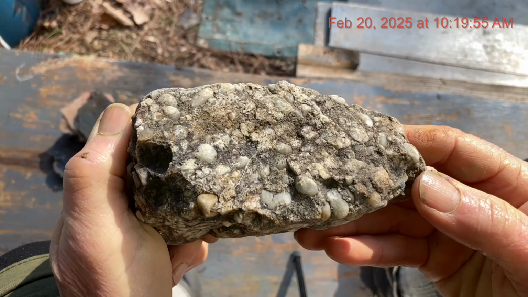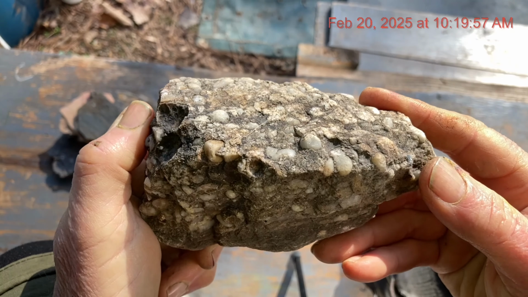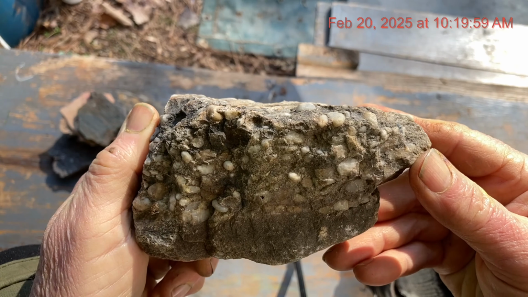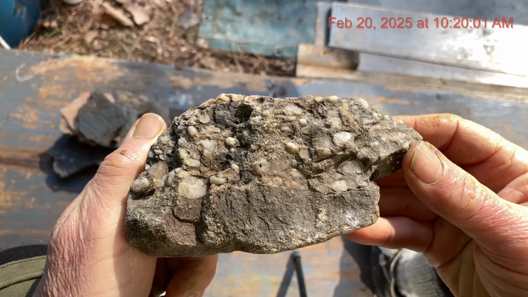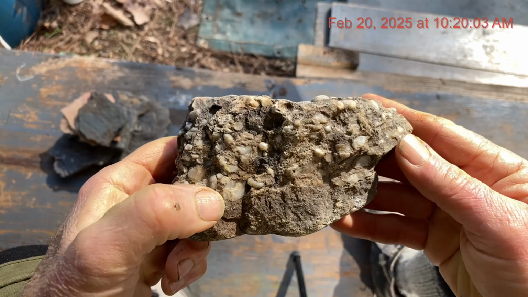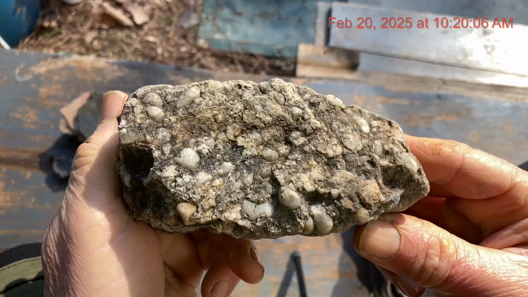Okay, here's our next rock. So you got the gist of it. What do you see?